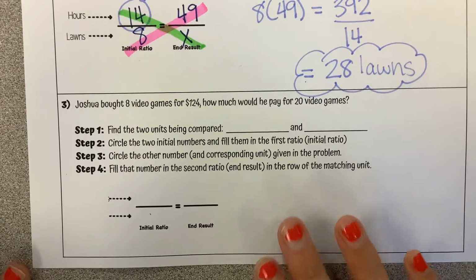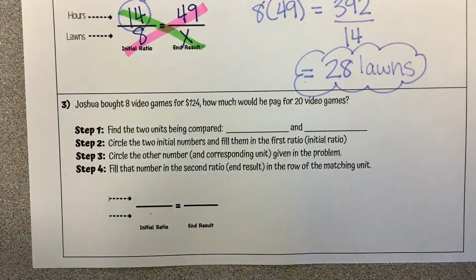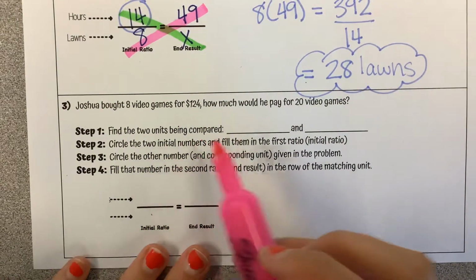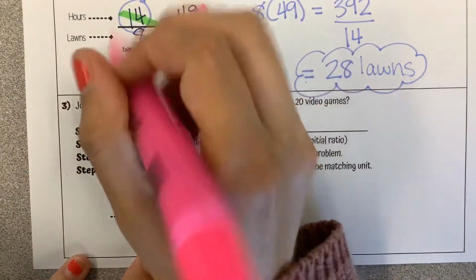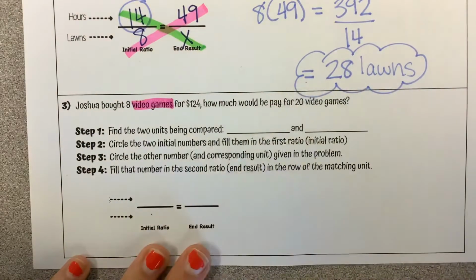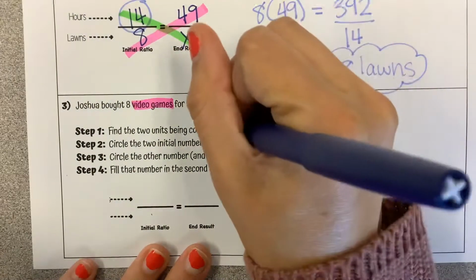All right, number 3. Joshua bought 8 video games for $124. How much would he pay for 20 video games? So first, looking for our units. He bought 8 what? He bought 8 video games. So that is our first unit.